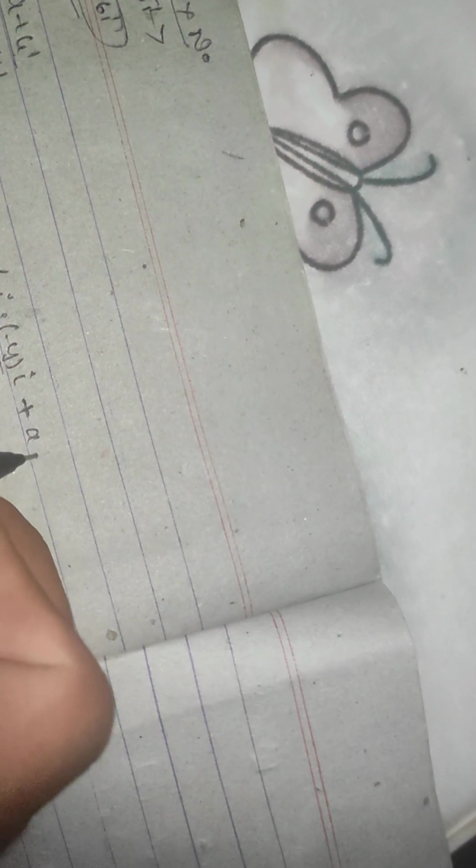Then multiply this and this, and then this, which is minus times plus a times minus y into iota, then plus b iota into x.